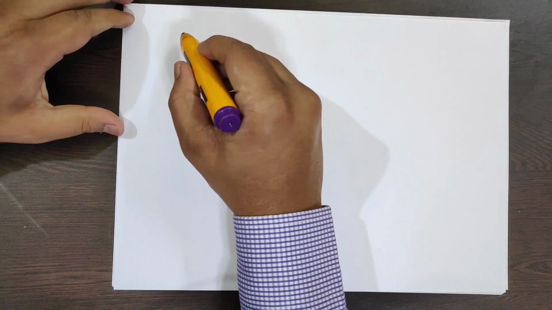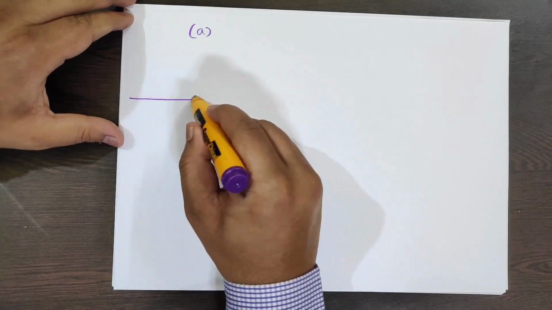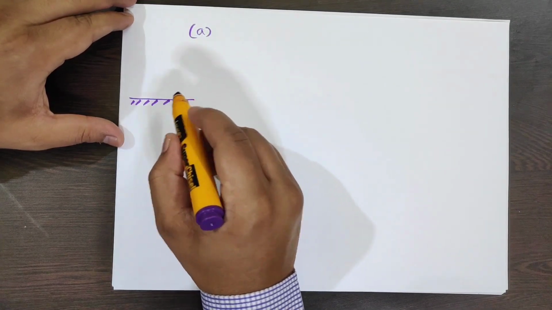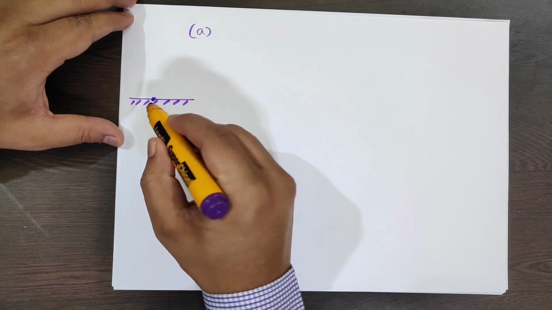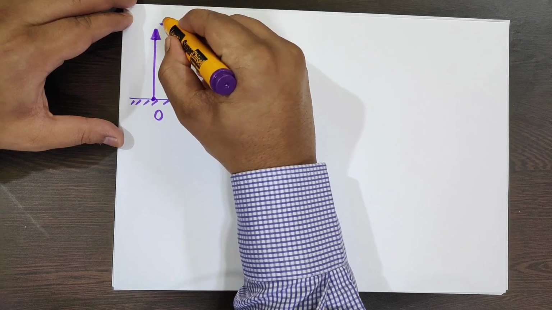First question was the time to reach maximum height. So you have to choose the 0. This is the 0 of the coordinate system. Suppose this is the positive direction.